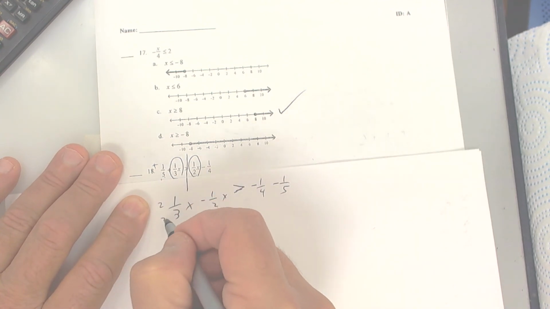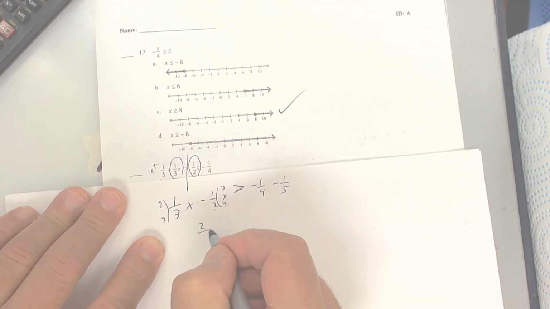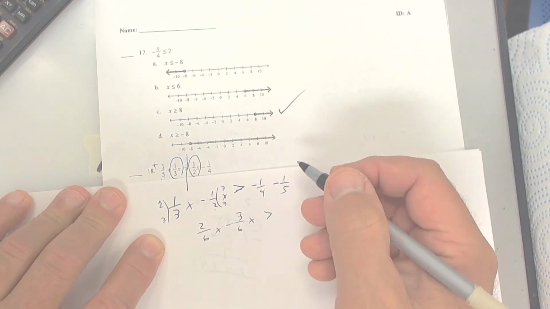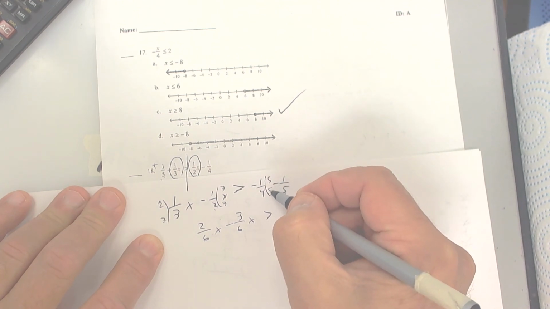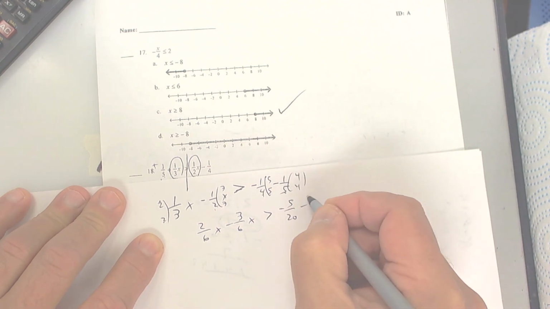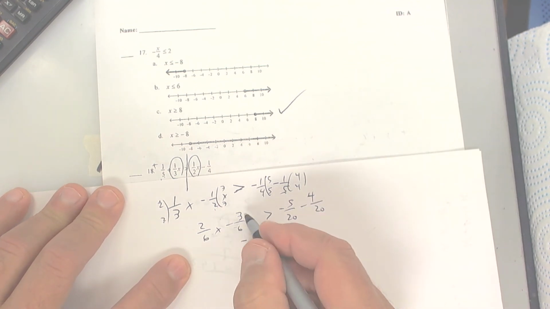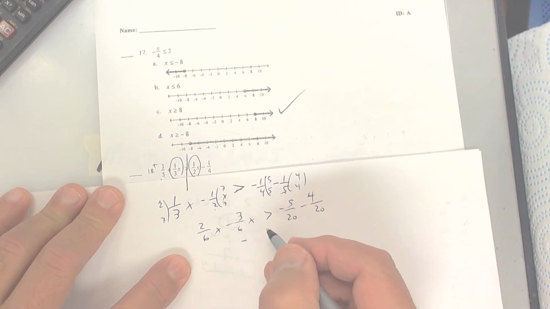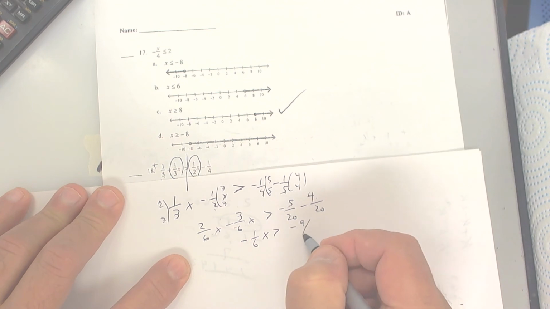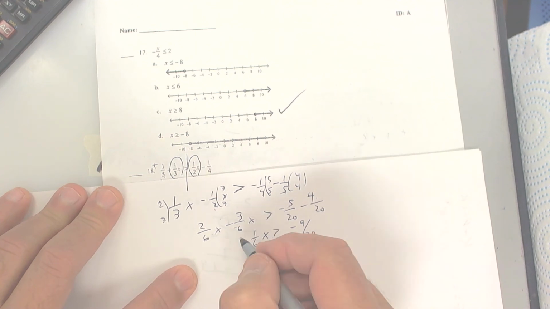You're going to multiply this by 2, move that 2 over here, move the 3 over here. So that's going to give me 2 over 6x minus 3 over 6x is greater than, excuse me, move the 5 over here, move the 4 over here. So that's going to be a negative 5 over 20 minus 4 over 20. So this is going to give me a negative 1 over, I guess that's 6. Negative 1 over 6x is greater than, this is going to be a negative 9 over 20. Now you're going to multiply by a negative 6 here.